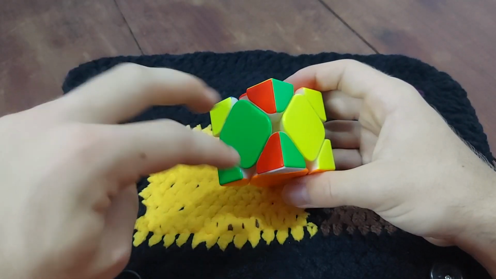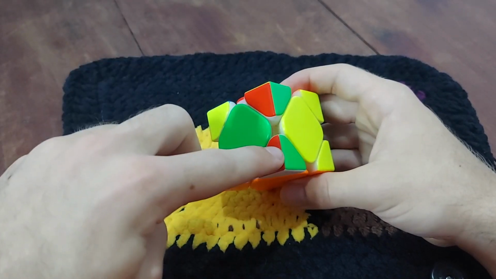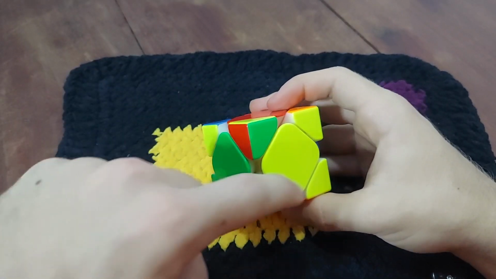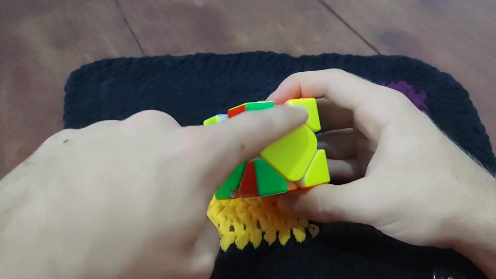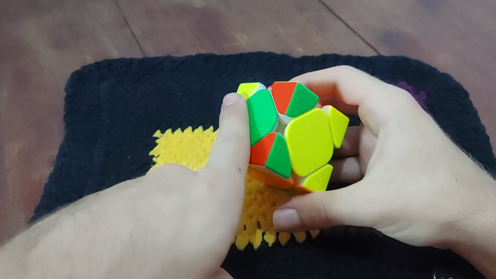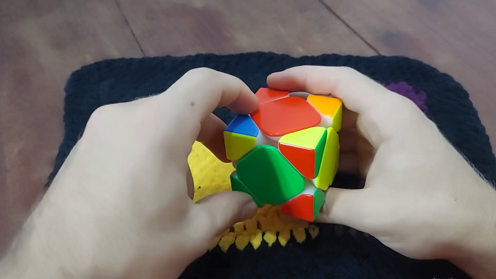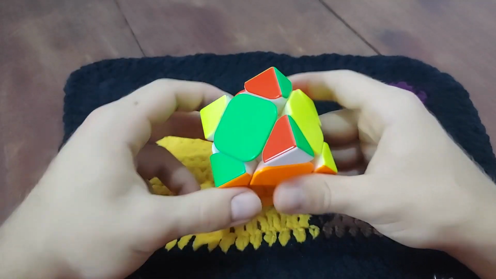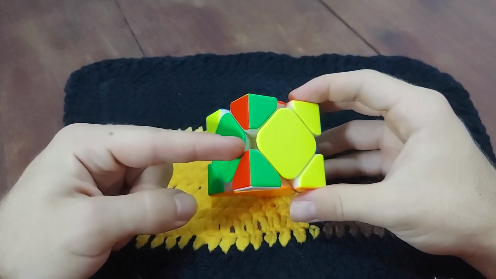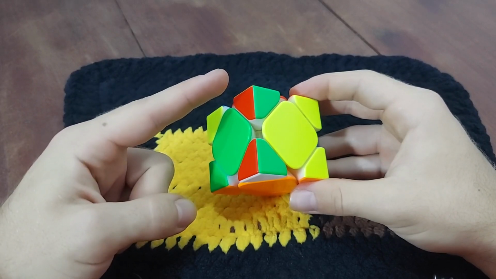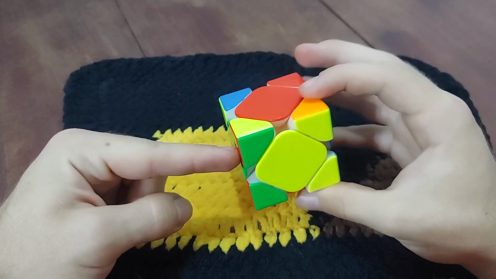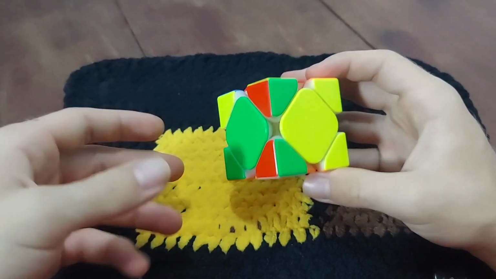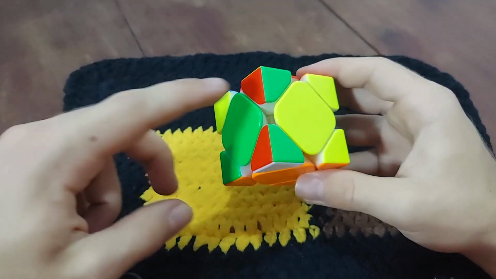So the way you can recognize it is the top matches with one of the 3 lower corners, like this, and then you have an arrow. And the 4 cases are, you have an arrow in the front pointing to the right, you have an arrow in the front pointing towards the left, you have an arrow in the back pointing towards the left, and you have an arrow in the back pointing towards the right. So this is the TB permutation, because it's the second best one to get, or the second easiest to do, in my opinion.